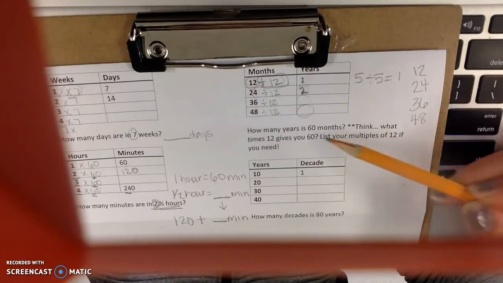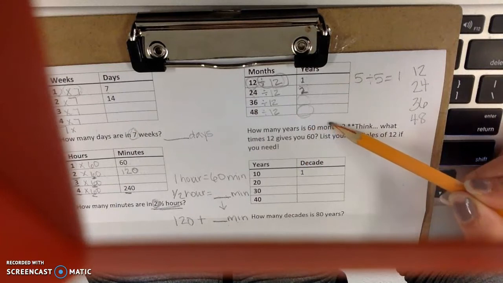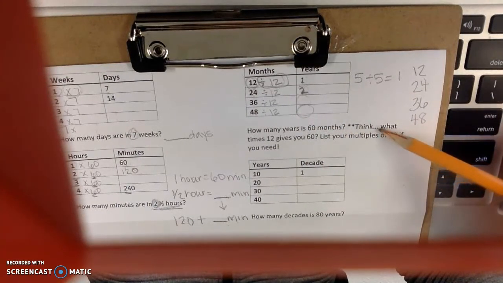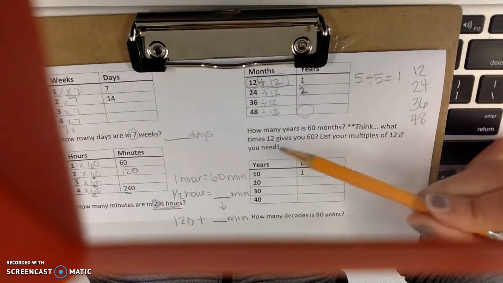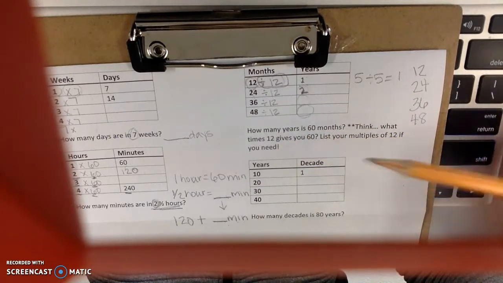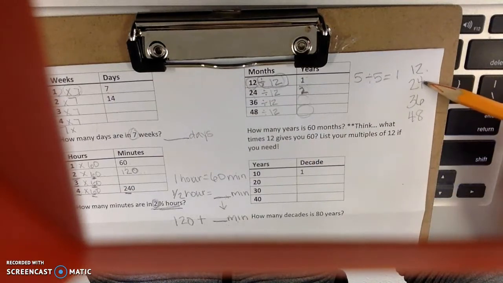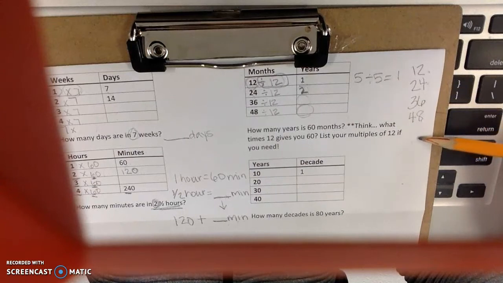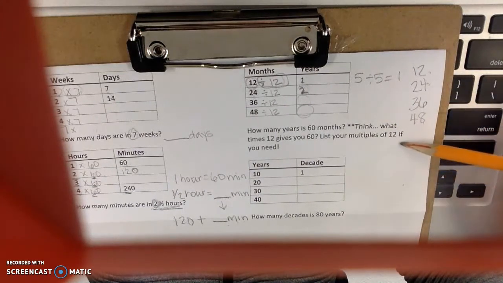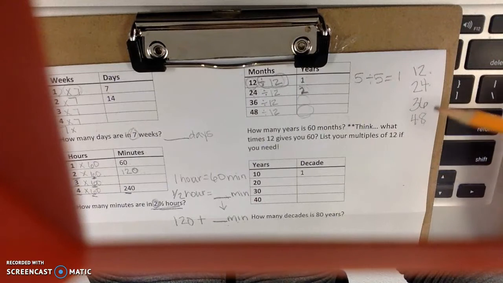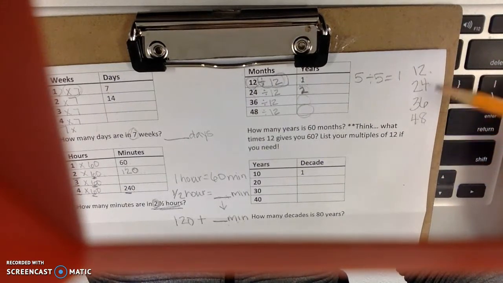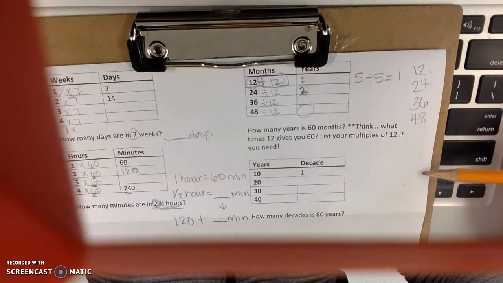Your next question is, how many years is 60 months? I gave you a little hint. Think, what times 12 gives you 60? So 12 times 1, 12 times 2, 12 times 3, 12 times 4. Keep going. List your multiples if you need. Eventually, if you keep listing, you'll get 60. Then you have to count. How many times did it take you to get 60? That's how many years.